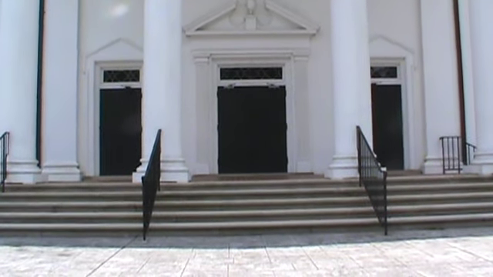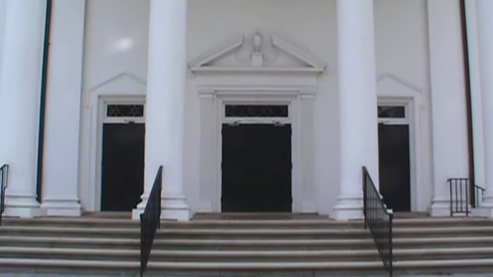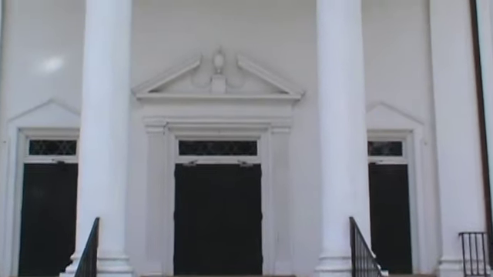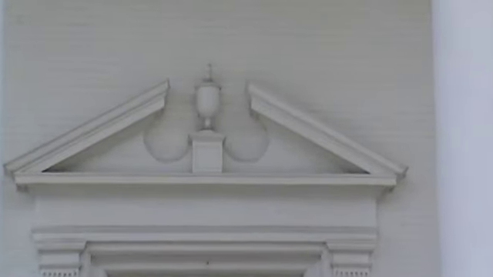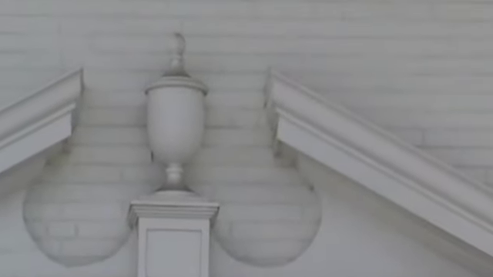Okay, but what I want to kind of bring your attention to is this middle one here, and the piece over the door, and what is in the center here. You see this vessel. Okay, it's in the middle of the 2.